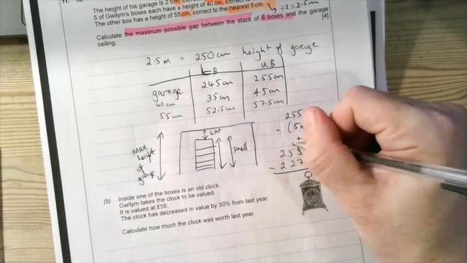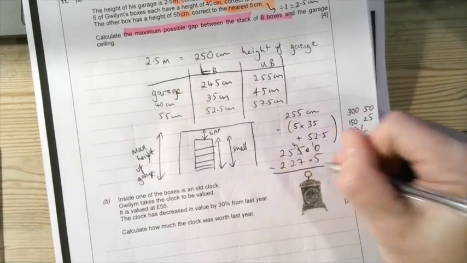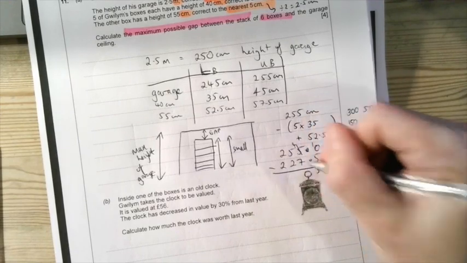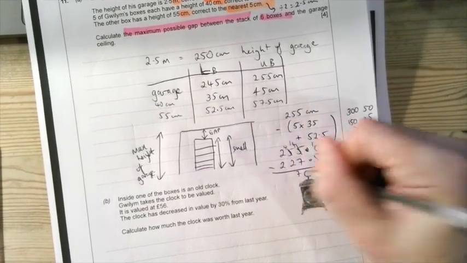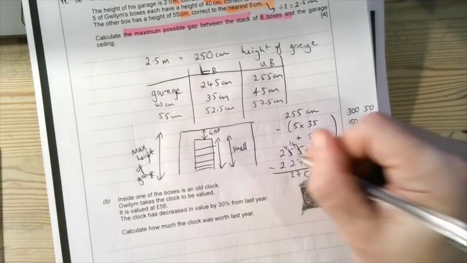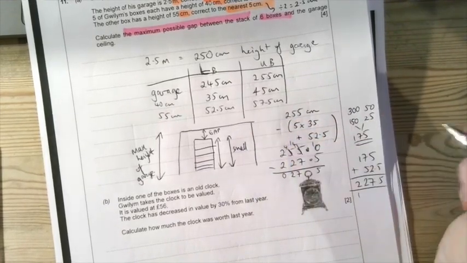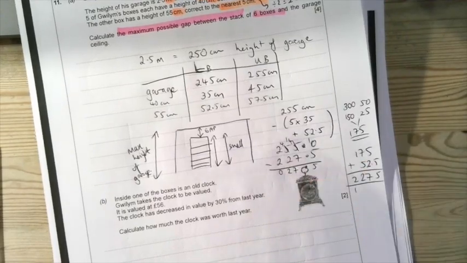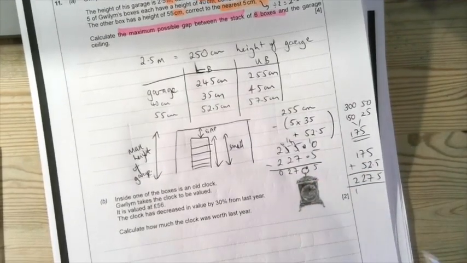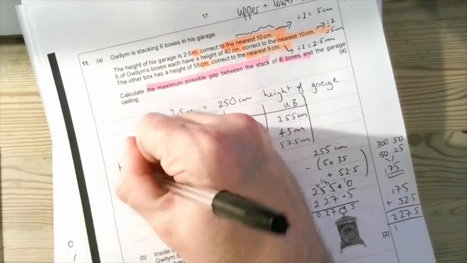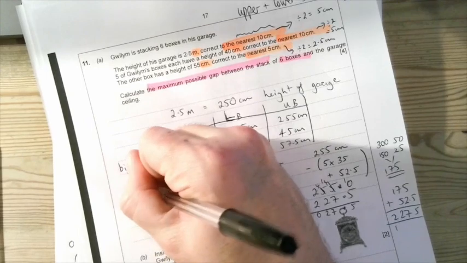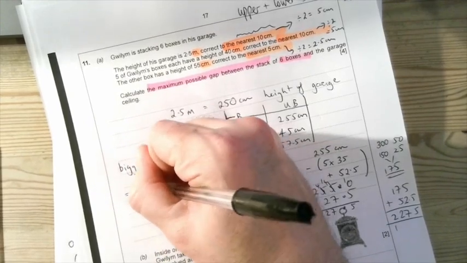And then take one from here and there. 10 take away 5 is 5. 4 take away 7, can't do it. So it becomes 14 take away 7, which is 7. 4 take away 2, which is 2. And then 2 take away nothing is 0. So my answer is 27.5 centimetres. Okay, so I need to just make sure that's obvious. So biggest gap equals 27.5 centimetres there.